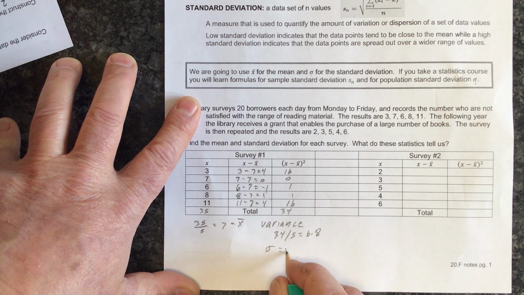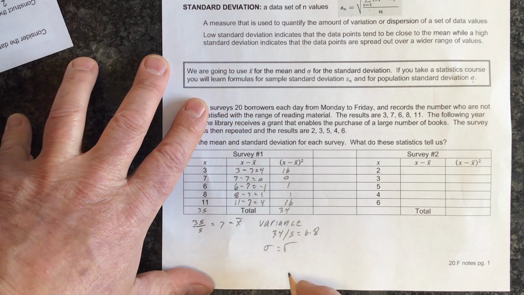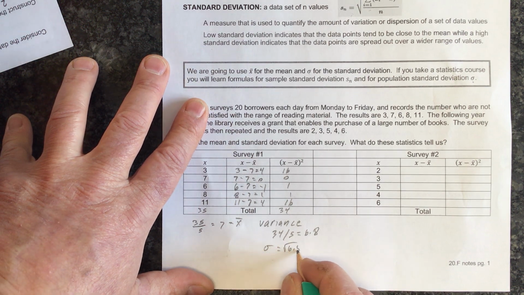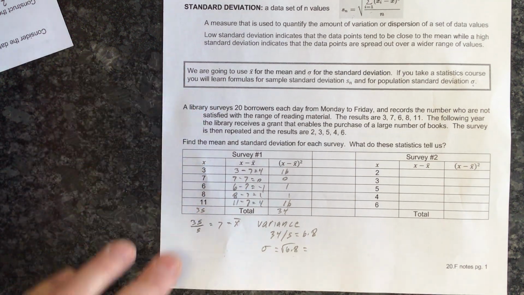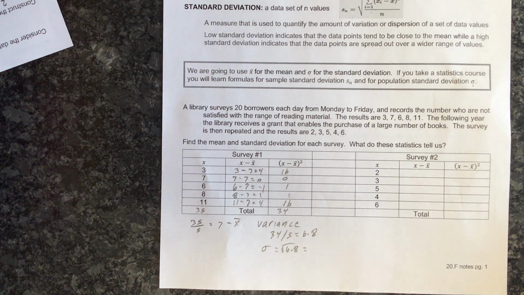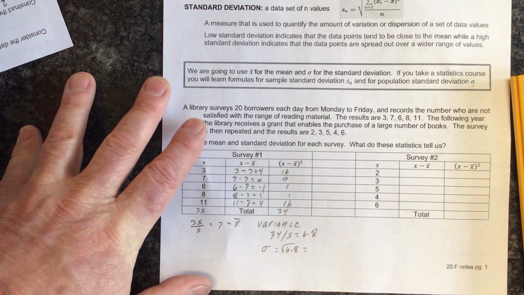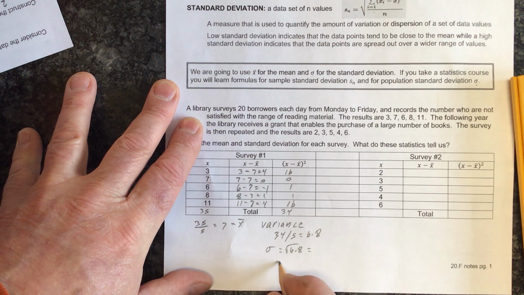Now to find the standard deviation, I'm going to take that number and take the square root of it. The square root of 6.8 is 2.608.